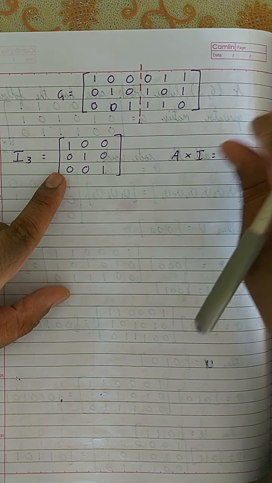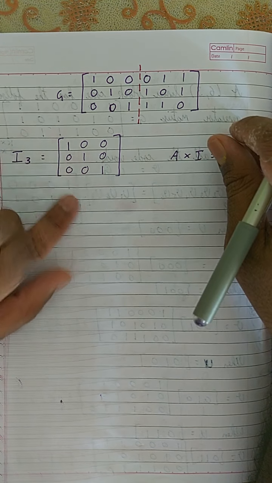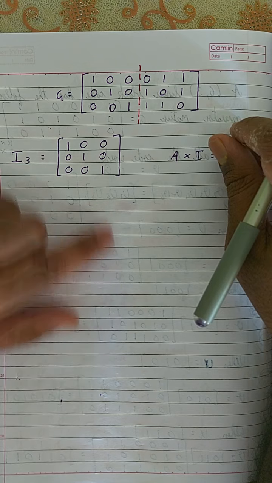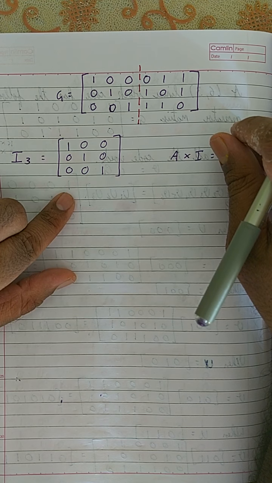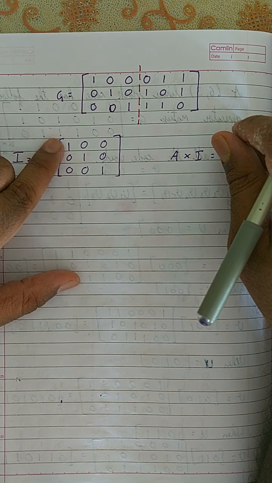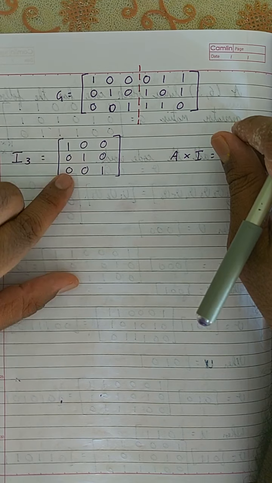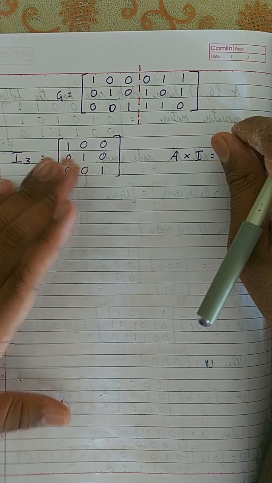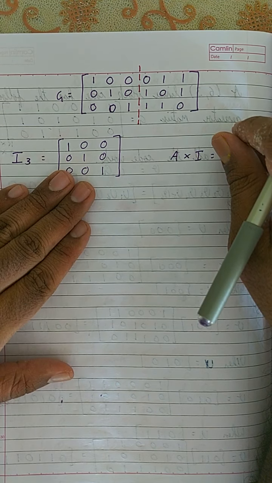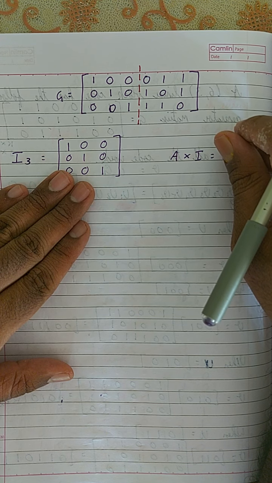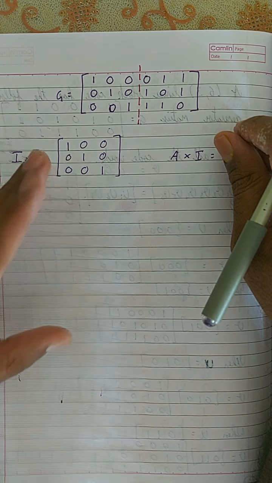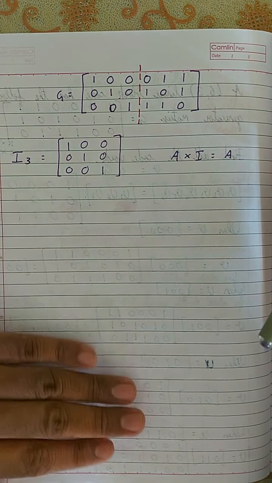Always the number of rows is equal to the number of columns, which is why this is a square matrix. Identity matrices are all square matrices in which all the diagonal elements are 1 and the remaining elements are 0. And that is one of the properties you must have studied in school when you learned about matrices: any matrix multiplied with the identity matrix is that matrix itself.